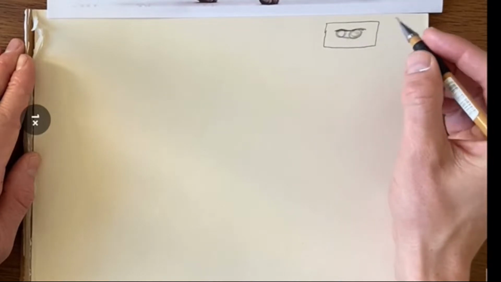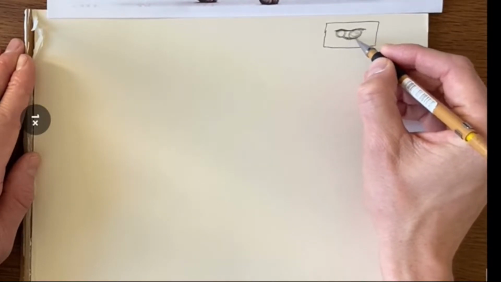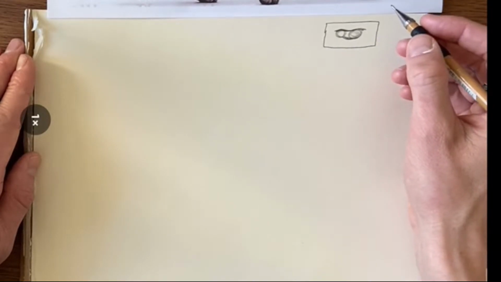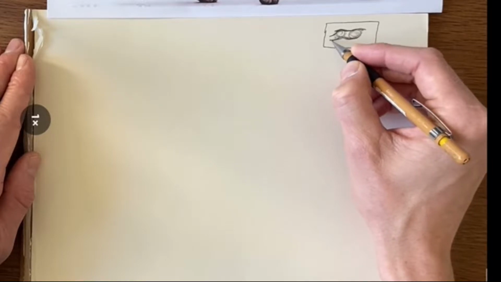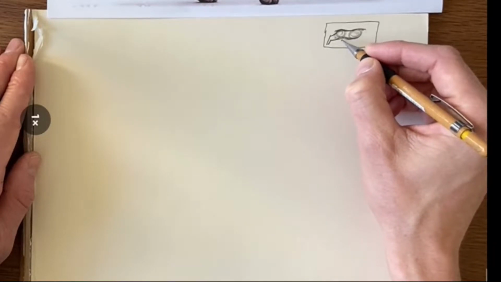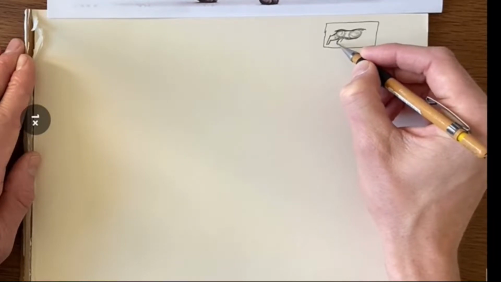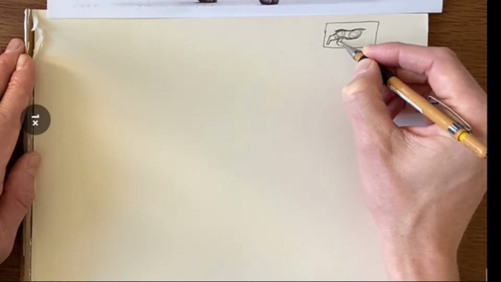Apart from that, it's quite straight. And then the belly, and then we have that motion of the foot going back, and a long paw, and then this foot is touching that.